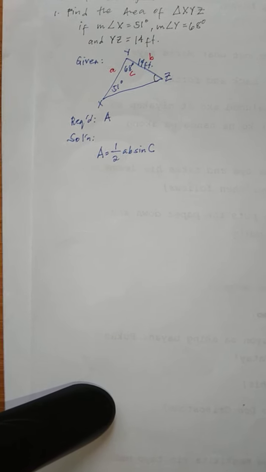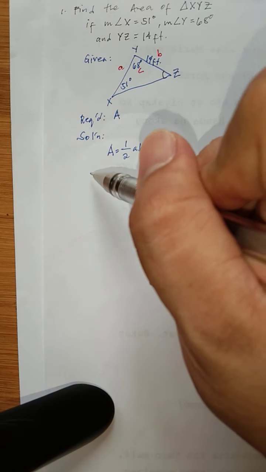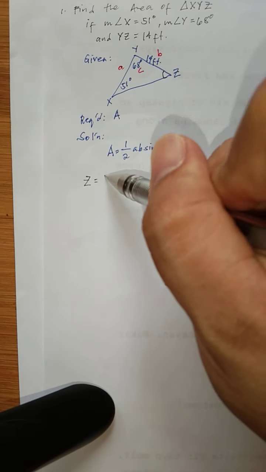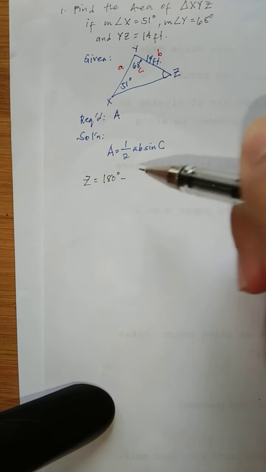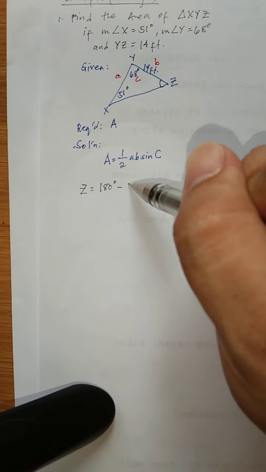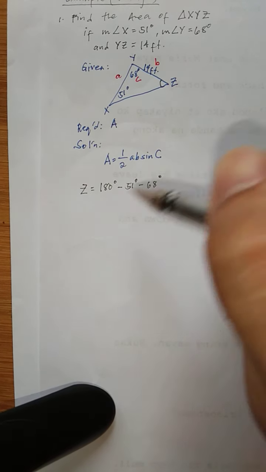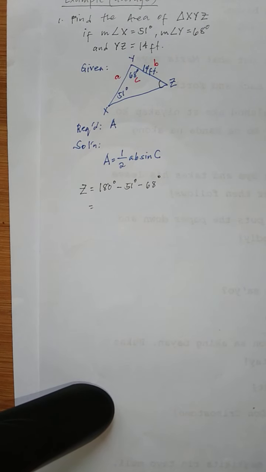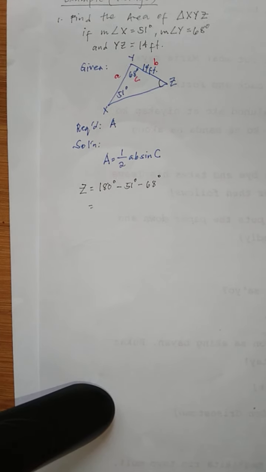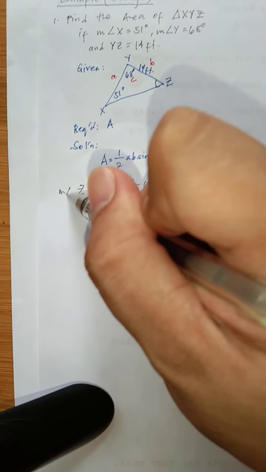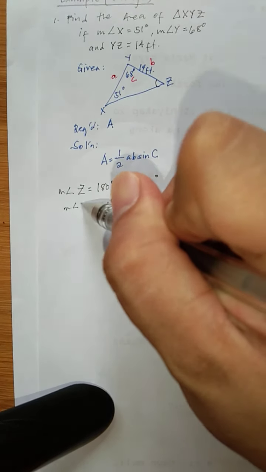So let's start. Let's solve first for Z. Z is equal to 180 degrees minus the two angles that are known, 51 degrees minus 68 degrees. 180 minus 51 minus 68, so that would be around 61 degrees. So that's measurement of angle Z.